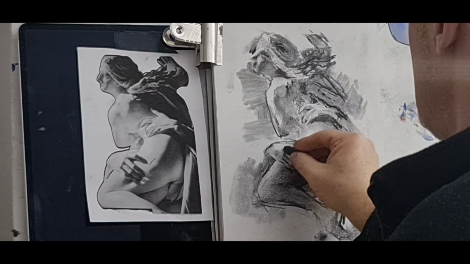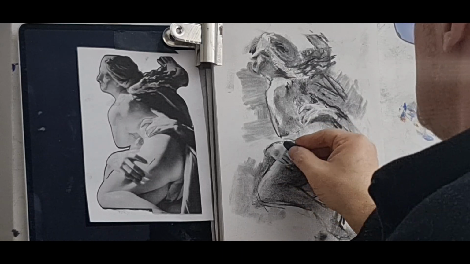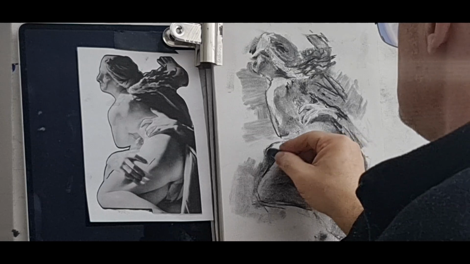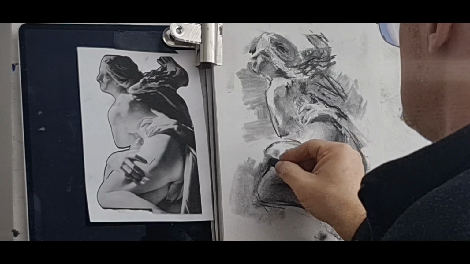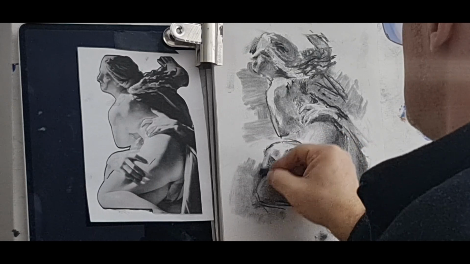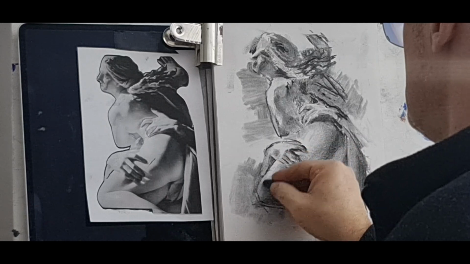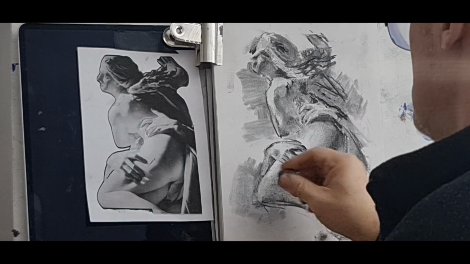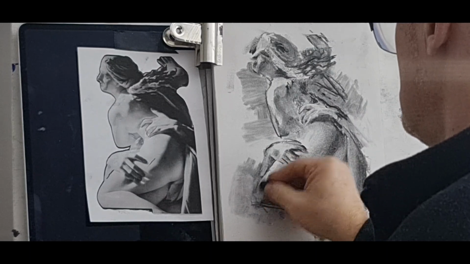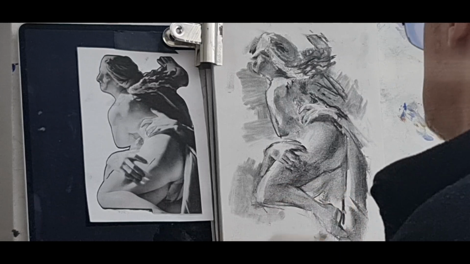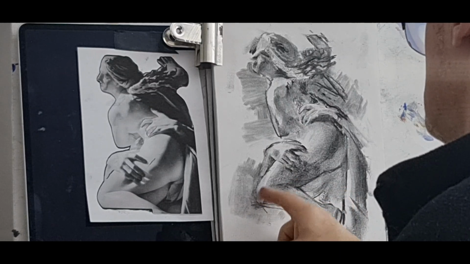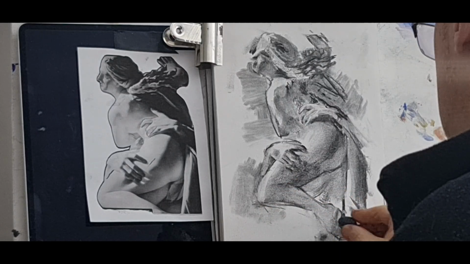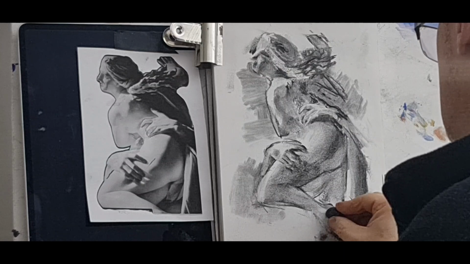Knuckle bone. Wrist. And the bone structure here.